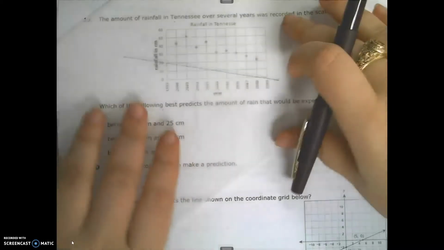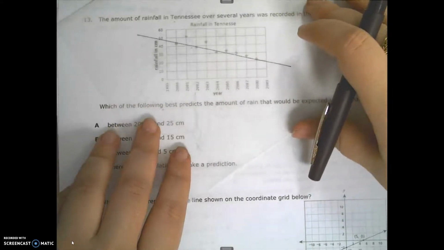Number 13. The amount of rainfall in Tennessee over several years was recorded in the scatter plot below. Which of the following best predicts the amount of rain that would be expected in the year 2011? So, when we predict this, we're going to use our patty paper that has a line going through it.